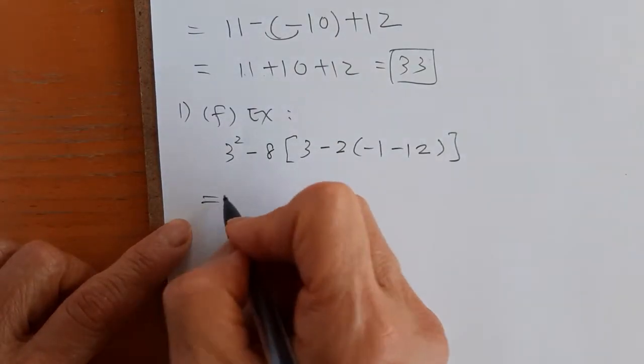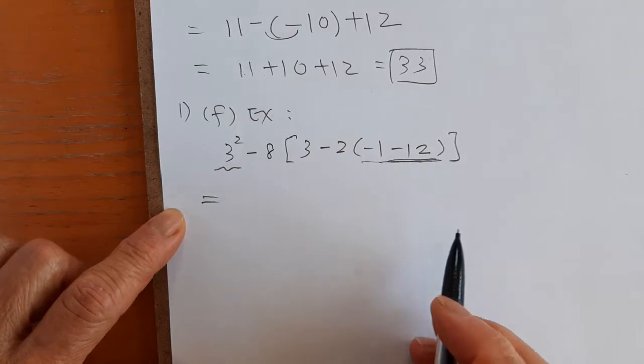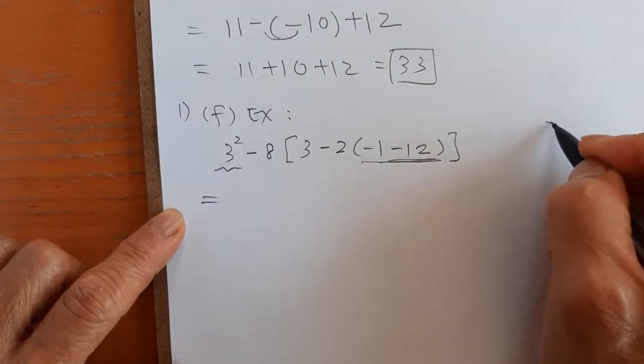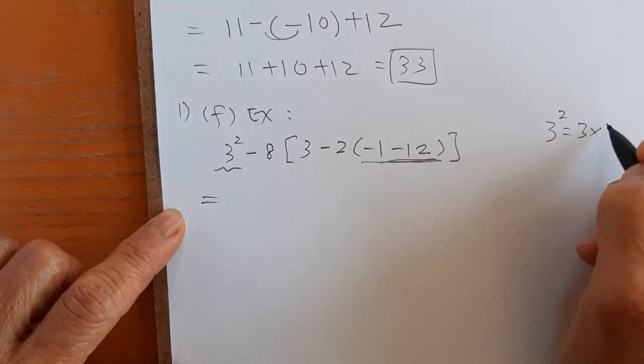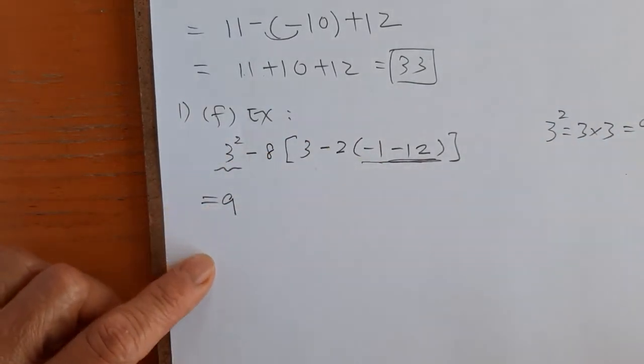First of all, exponent you have to do first, and inside the parentheses do first. So 3 squared is 3 times 3. 3 squared is 3 times 3 equal 9. It's not 3 times 2.